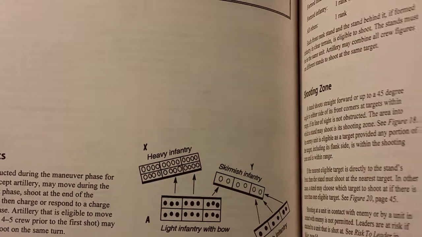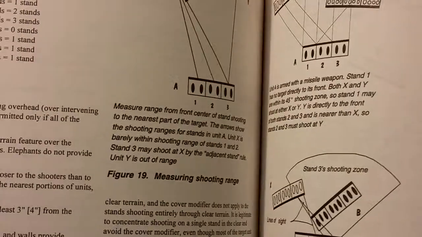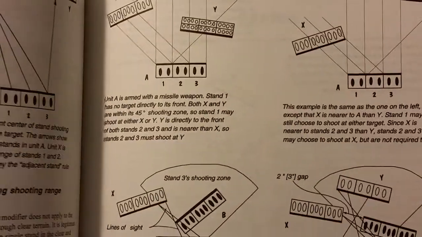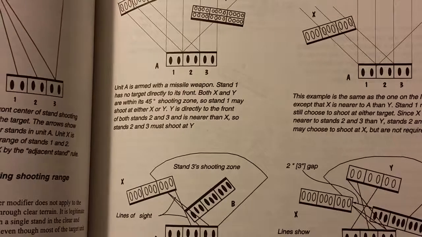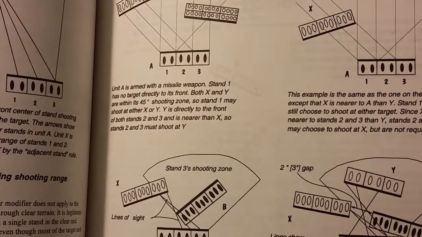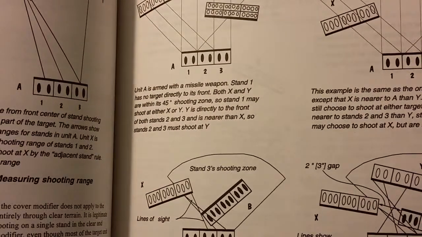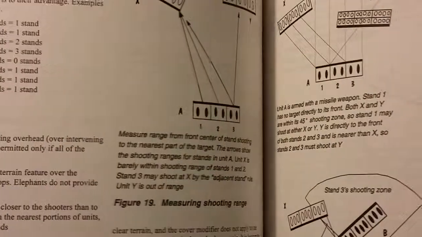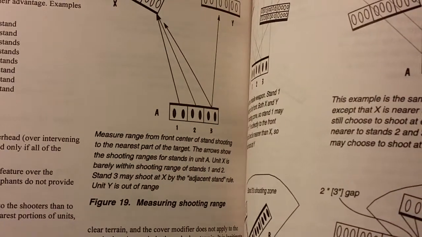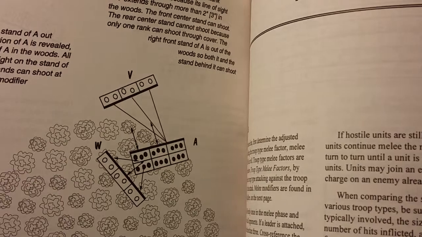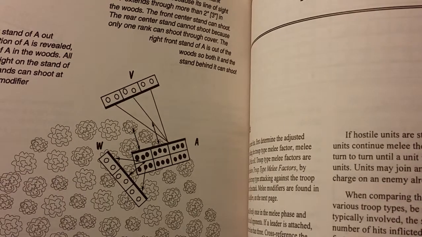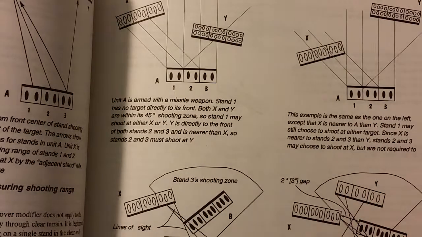Shooting range, line of sight, shooting hits. There are several examples, a whole page of examples. Cover, indirect shooting. Now for a first look over, this does look like a good rule set. Lots of examples.